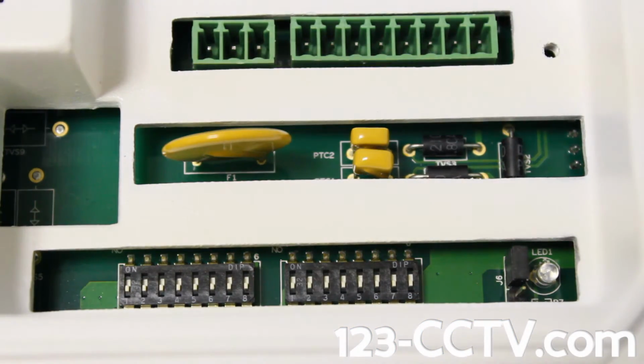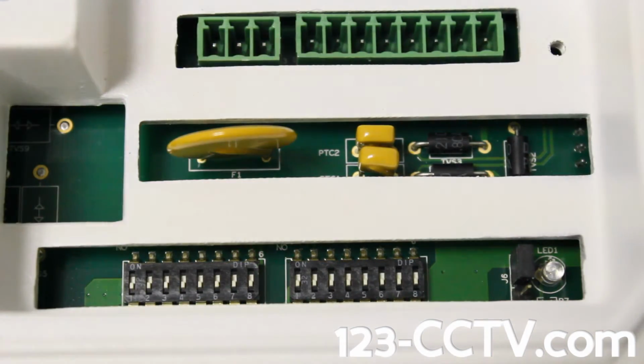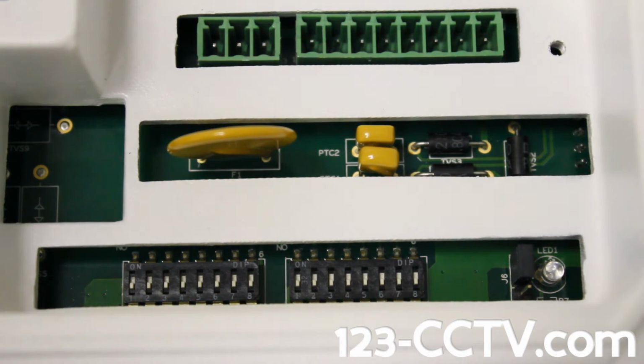But before we do that, I want to quickly mention that with every PTZ that we sell, we send you a sheet explaining exactly which switches to turn on and off for your address settings, your parity settings, and your baud rate settings. Let's quickly go over an example of how you'd go about changing the address of your PTZ.